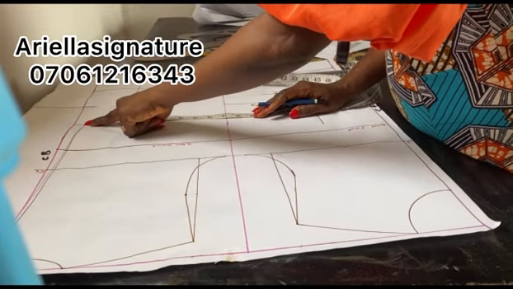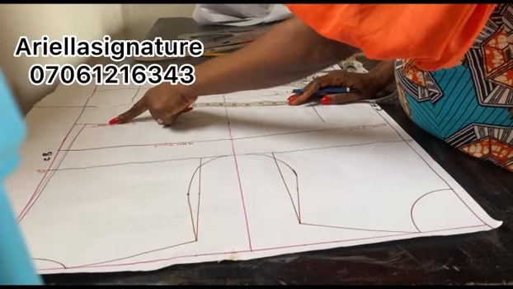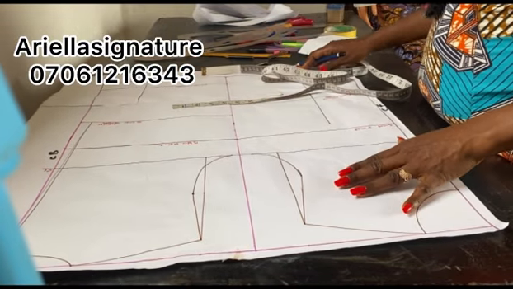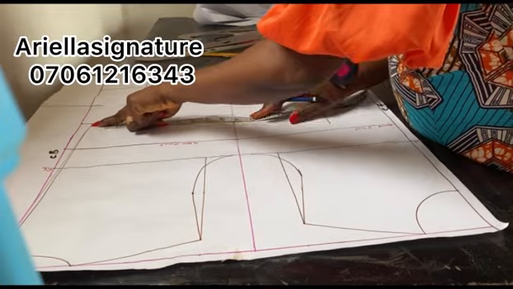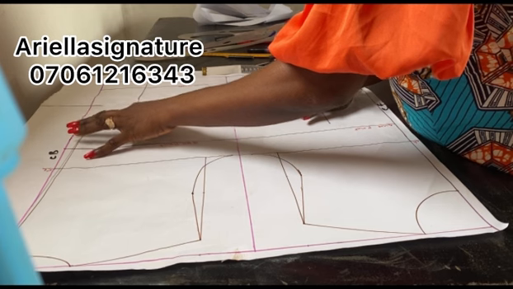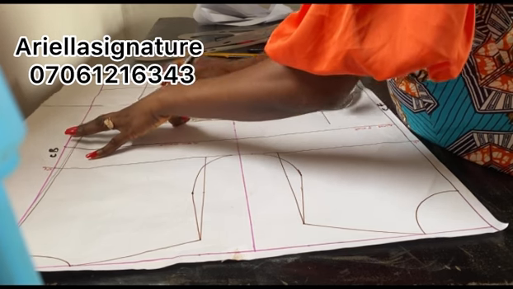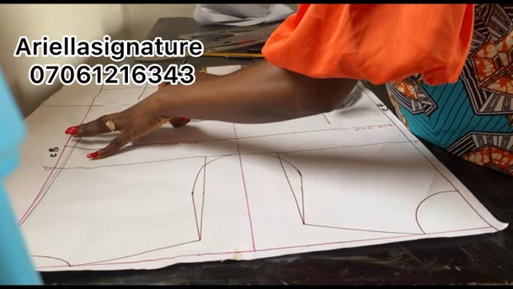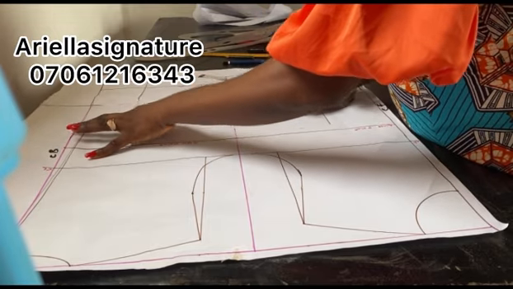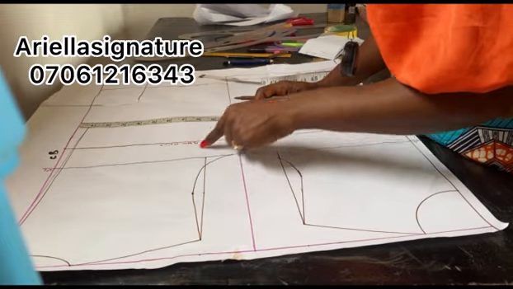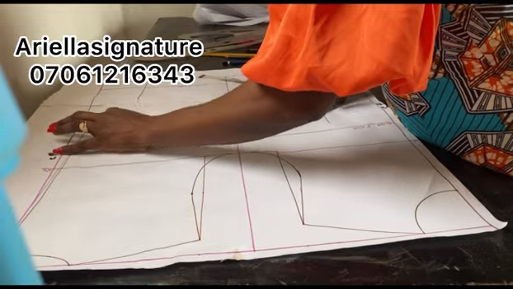Please, from this back waist, guys, what you should do is you drop your 4 from this brown marker. You understand? You drop your 4 here. You mark it. After that, you measure everything you get and take it up to this part.